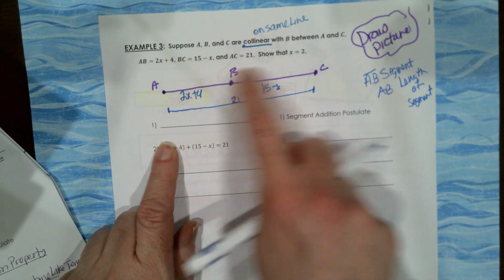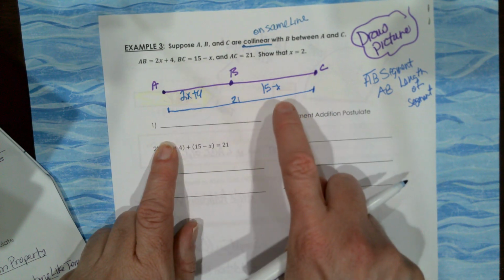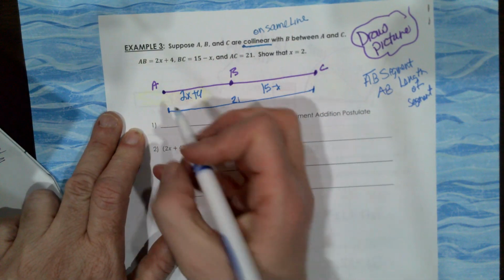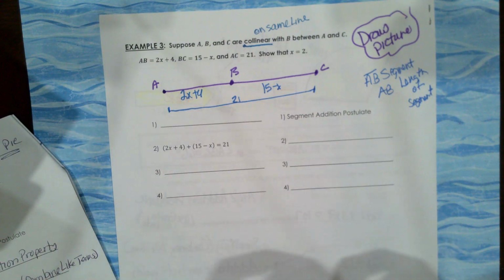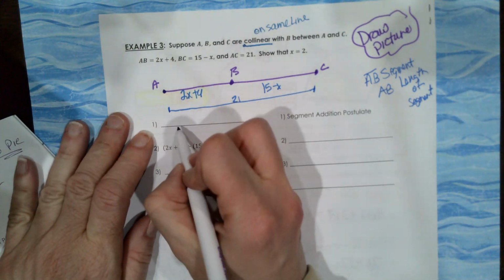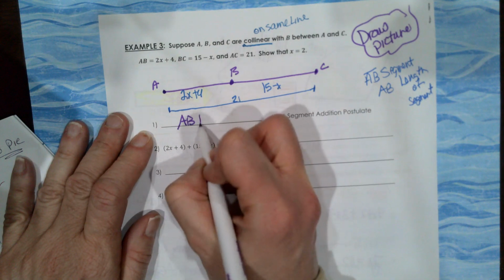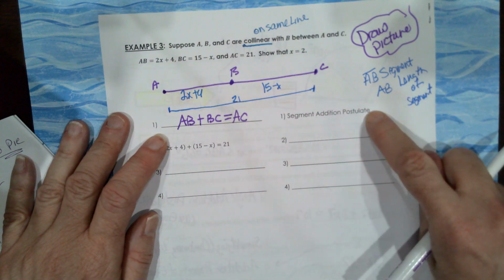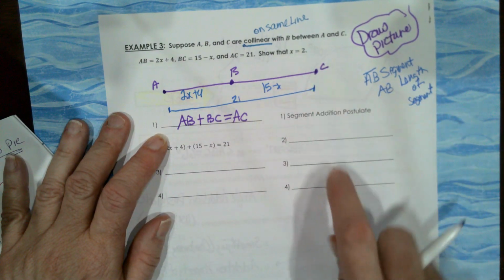So we're going to add together the two smaller segments to be the bigger segment. Okay, so AB plus BC equals AC. Segment addition postulate. We can add the two little pieces to get the big piece.